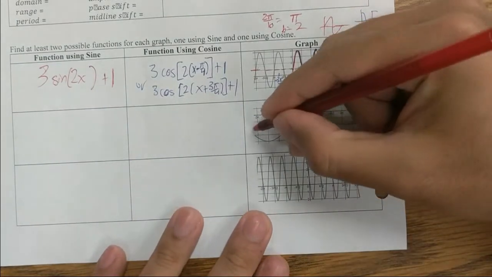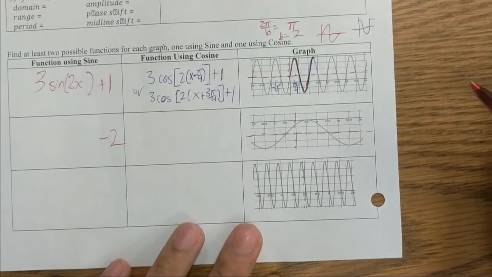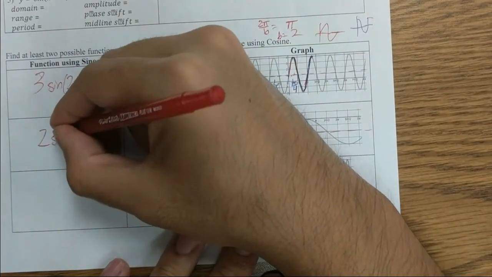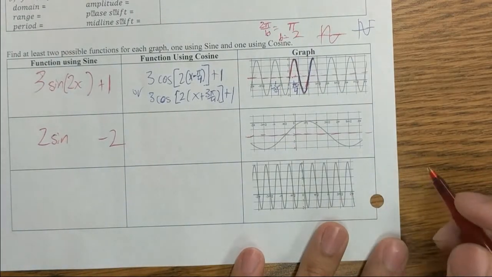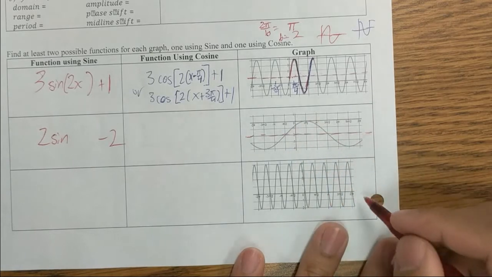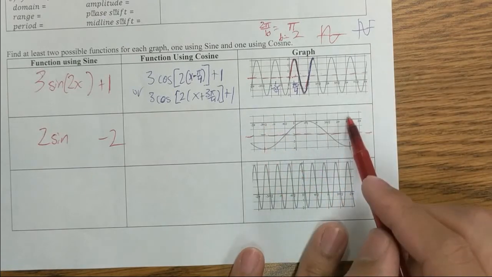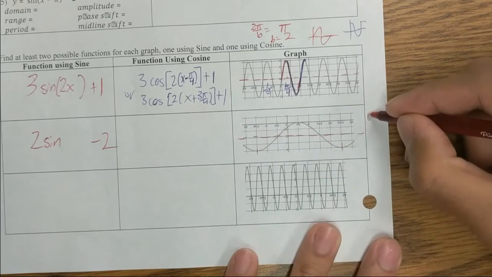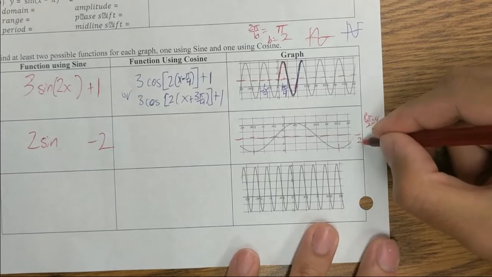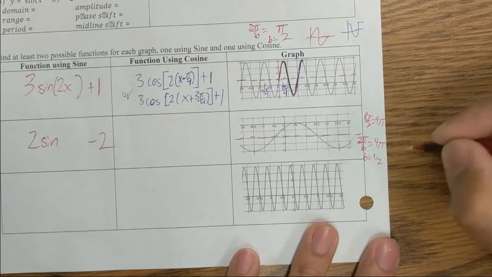All right, this next one has a midline at negative 2. The amplitude is 2. Well, what's the period? I can't really see a full period of the sine function, but I know the period is the distance from minimum to minimum. So from negative 3 pi over 2 to 5 pi over 2 is 8 pi over 2 units, which reduces to 4 pi. Okay, so now what is b? Again, 2 pi over b equals 4 pi. So b must be half.